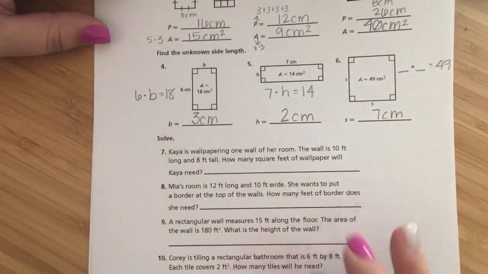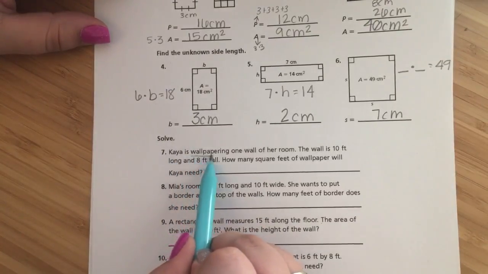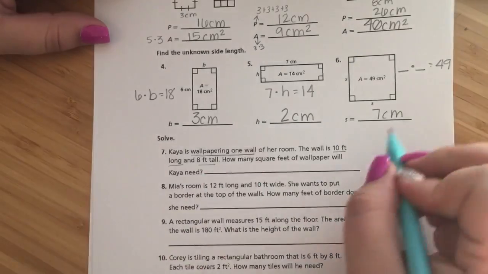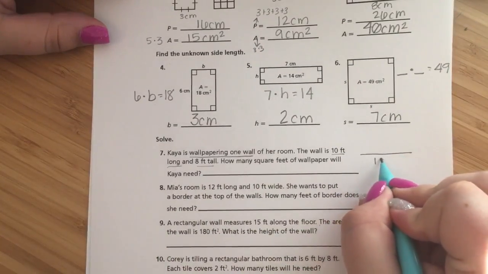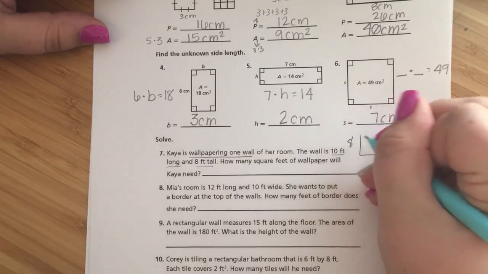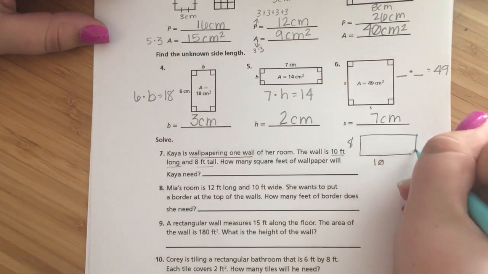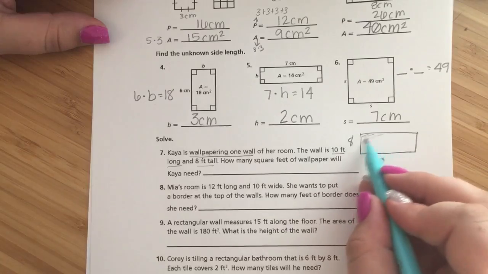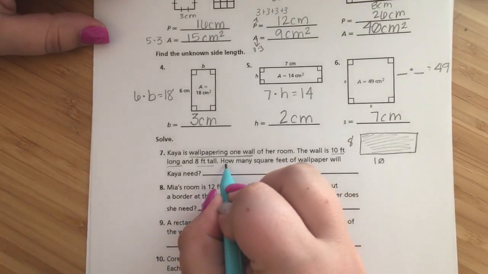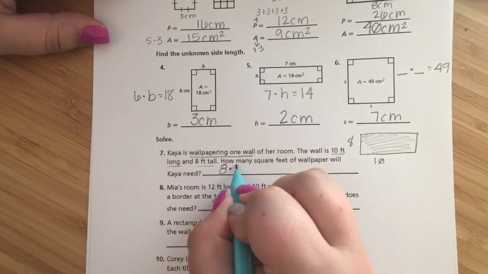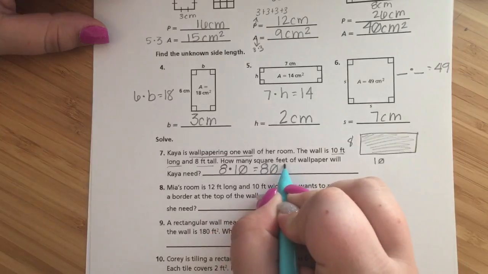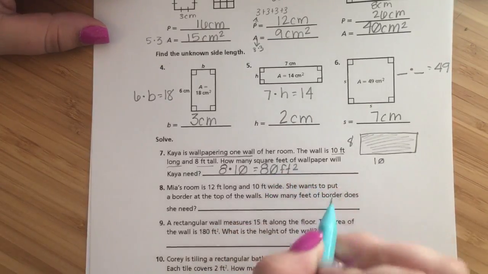Number 7. Kaya is wallpapering one wall of her room. The wall is 10 feet long and 8 feet tall. How many square feet of wallpaper will Kaya need? So I'm going to make a drawing, a model. I'm going to do 8 multiplied by 10, and I know I'm finding the area because it's like the rolls of wallpaper that are going across it, or I guess up. So the product of 8 and 10 is 80 square feet, or 80 feet squared.